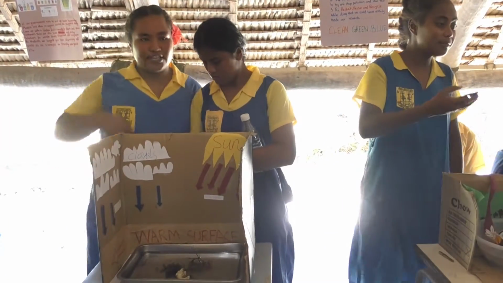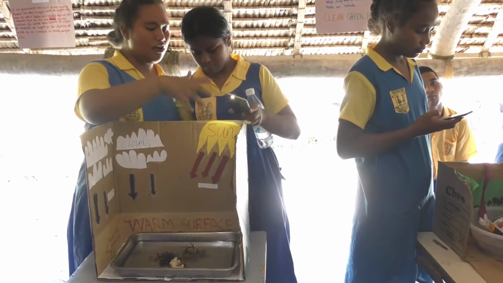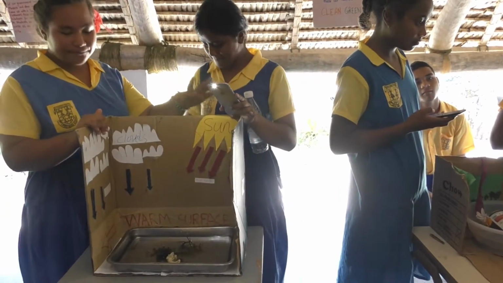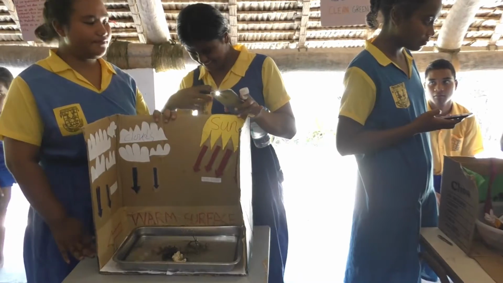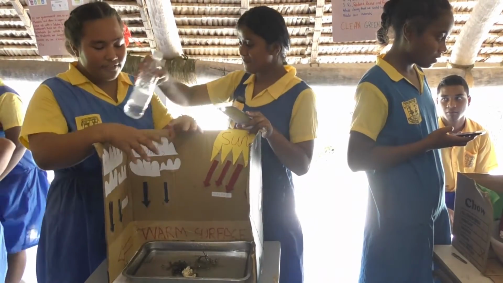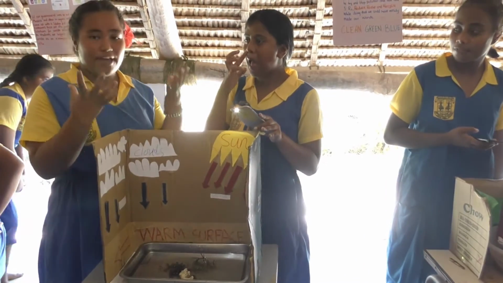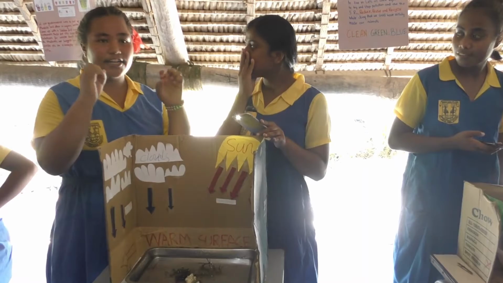Now we are going to explain its process. We use this as the sun, and we use this as the sea. Now, when the sun gives its sunlight to the sea, that is when the sea started to evaporate to the sky. And when it evaporates, that is when the clouds started to form.